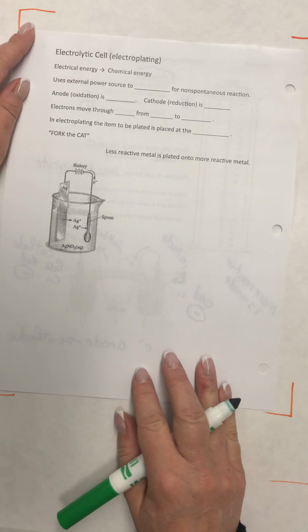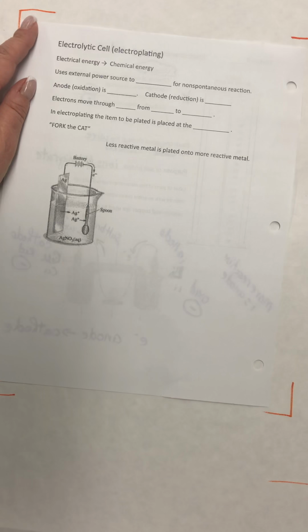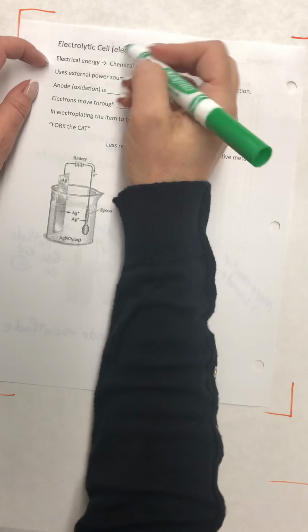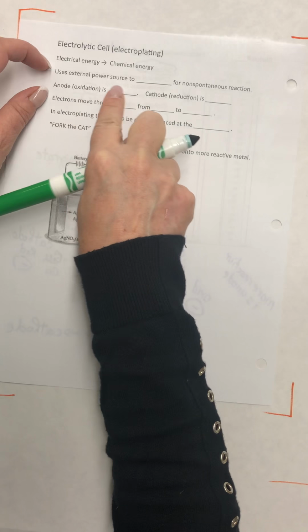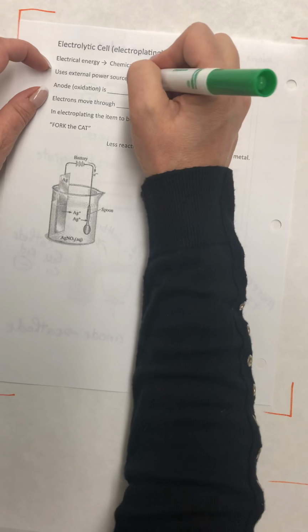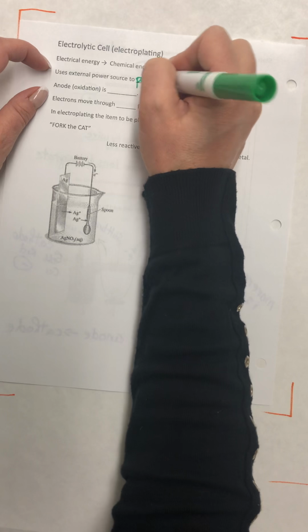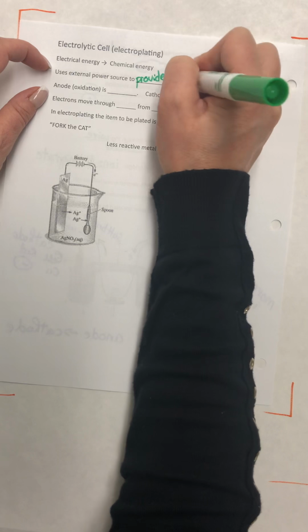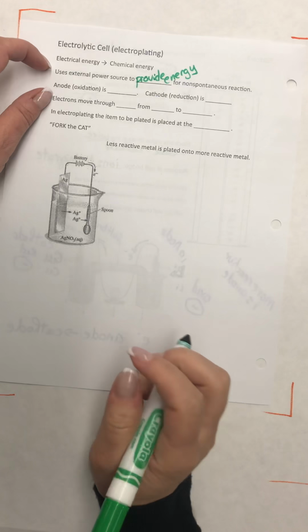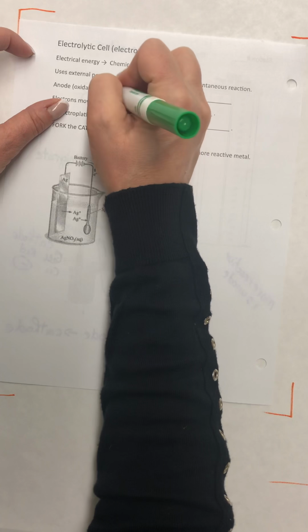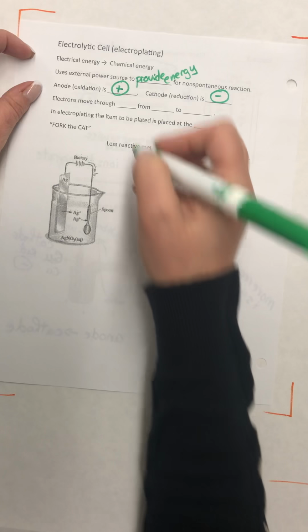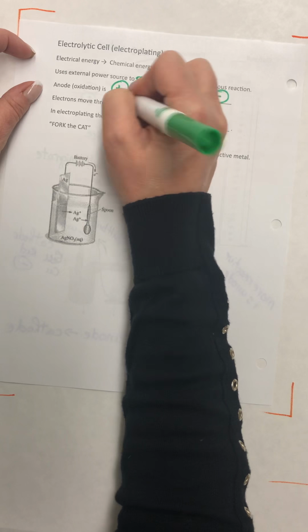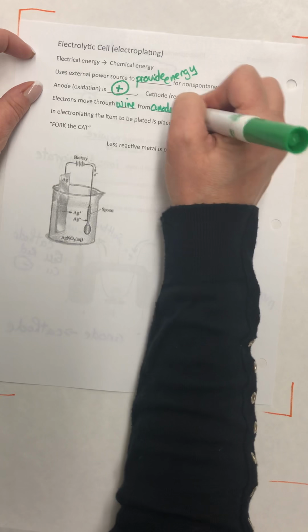Let's look at electrolytic cells. An example would be electroplating. They use electrical energy to make a chemical reaction happen. It uses an external power source to provide energy for a non-spontaneous reaction. Now in this case, the anode is still oxidation, but now it's a positive charge. The cathode is still reduction, but now it's a negative charge. The electrons move through the wire. They're still going from anode to cathode. That doesn't change.